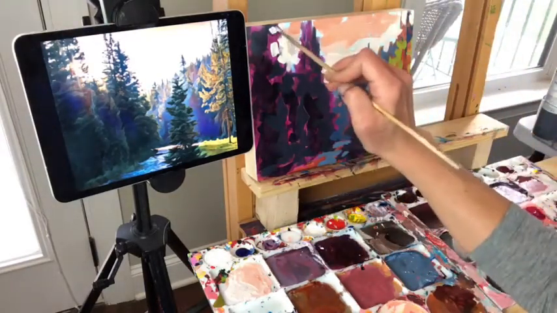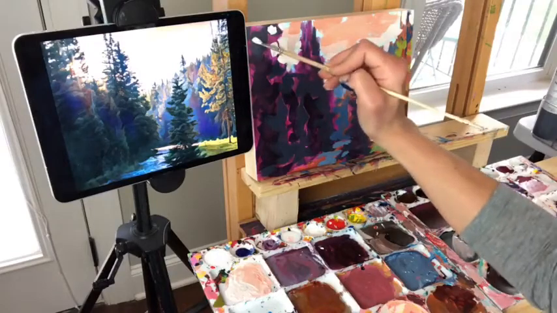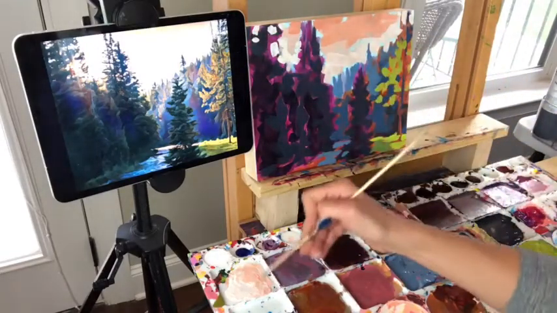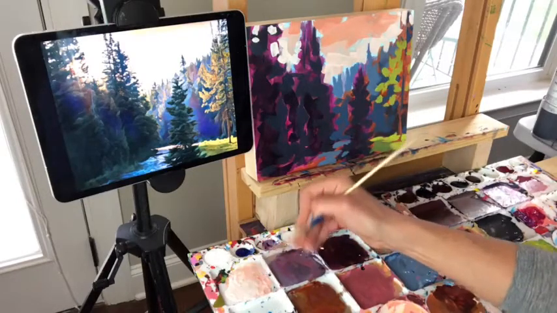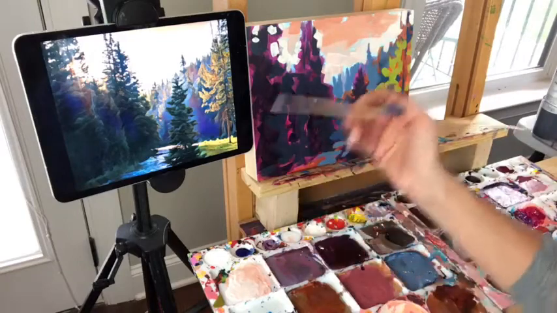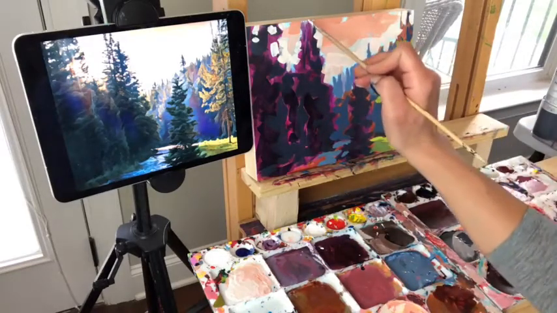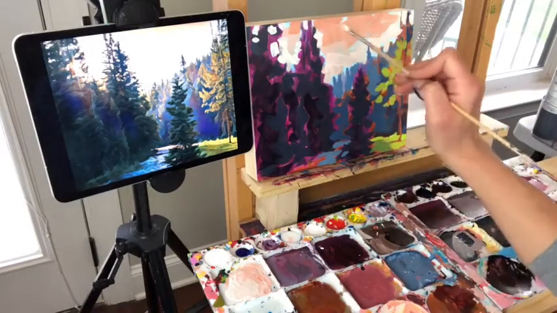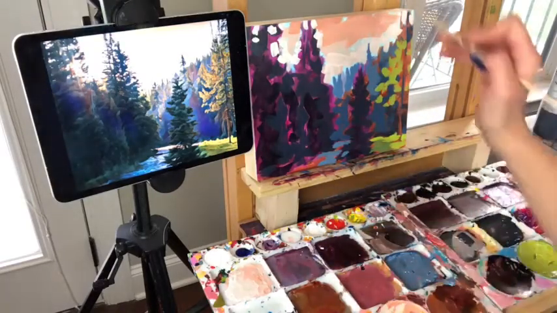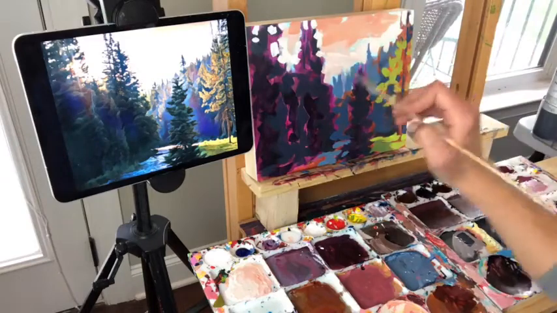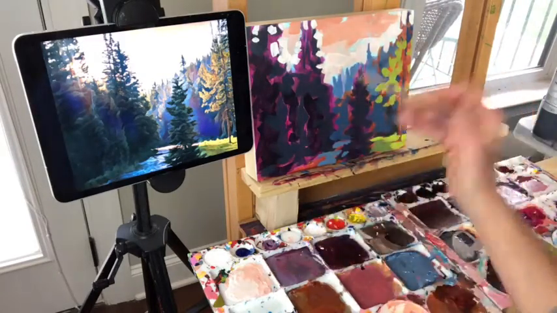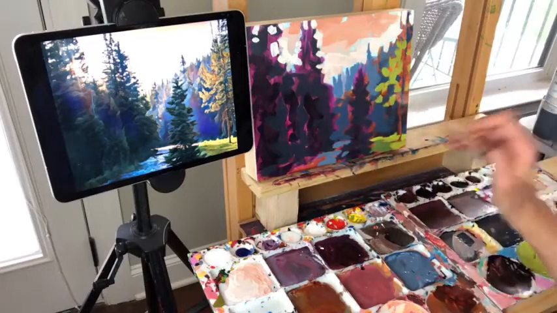Okay, got another little hollow up here, a little bit right there. So again, this is almost completely white. It's just got a little bit of Pyrrole Red light and Hansa Yellow opaque. And we're just kind of carving out these little windows of light that are showing up around the tree branches.